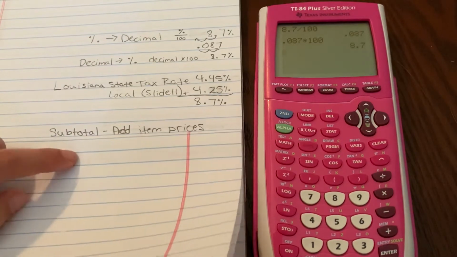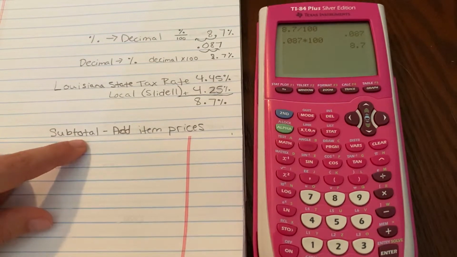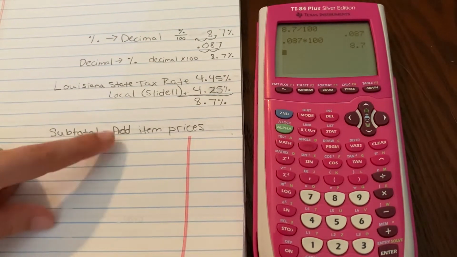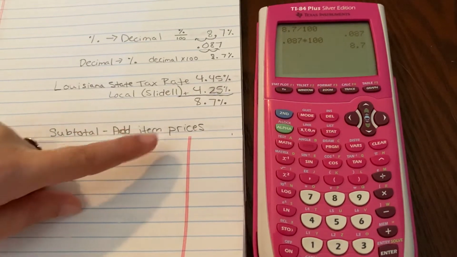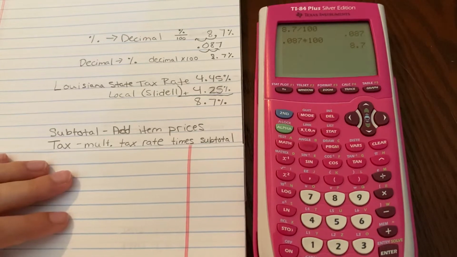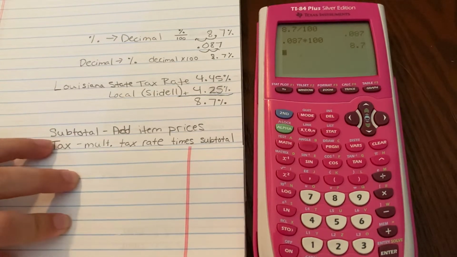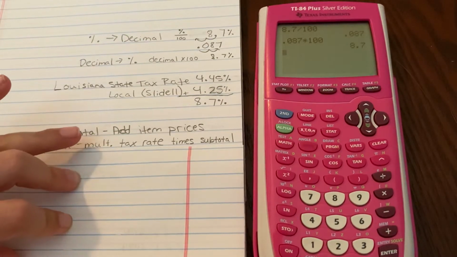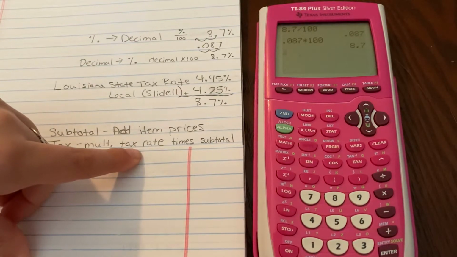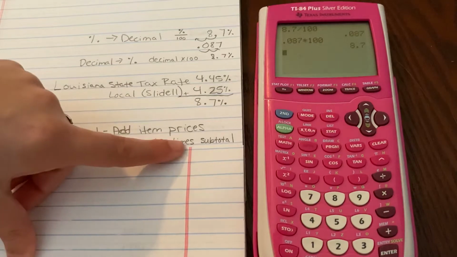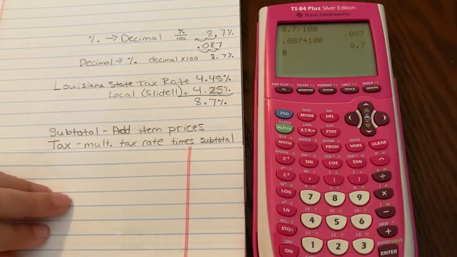On your receipt, after you see all of the items listed, you will see a subtotal. And in order to find the subtotal, all they did was add the item prices. In order to find the tax, which is what you will probably see on your next line, they multiplied the tax rate, which in our case would be 8.7%, times our subtotal.